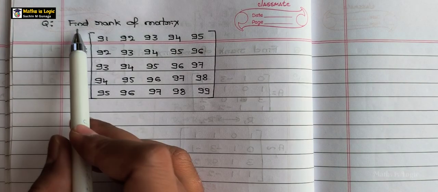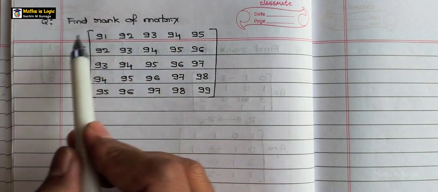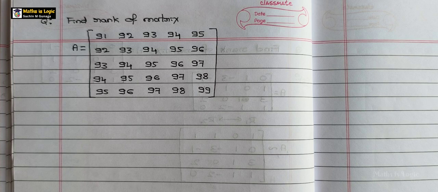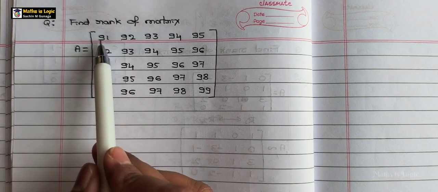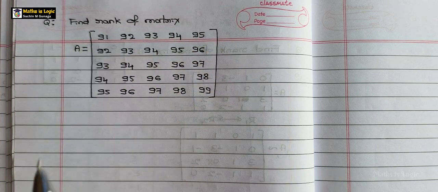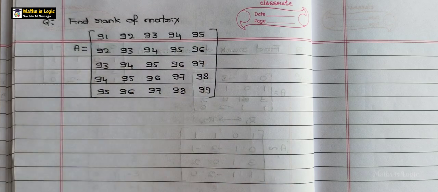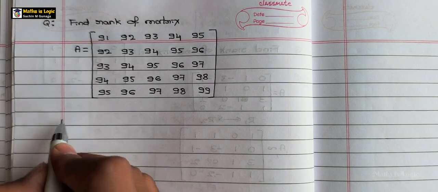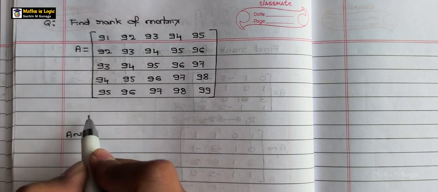Next question, find the rank of matrix A is equal to. First we need to reduce this given matrix into echelon form. For that, the first leading entry should be 1, but if you observe this matrix here, the leading entry is not 1. Therefore first we are going to apply the row transformation. Therefore A transformation.